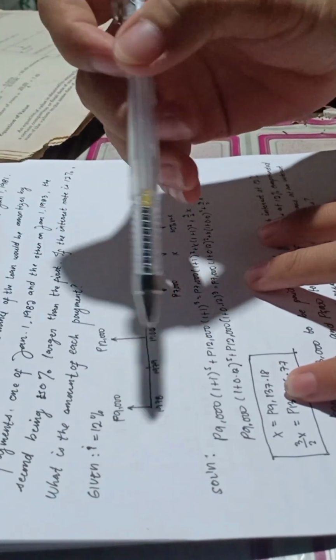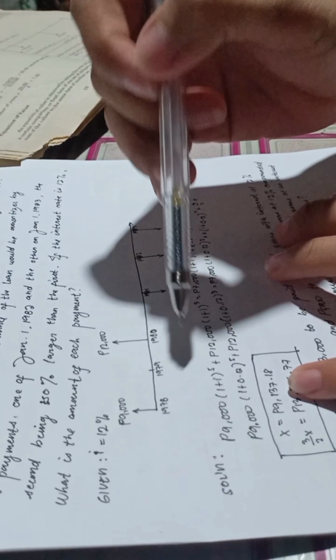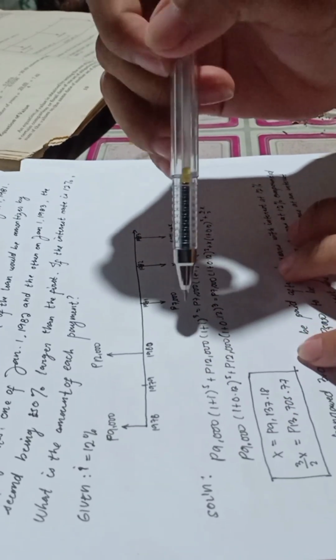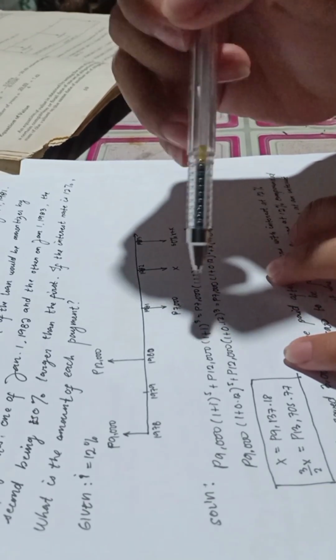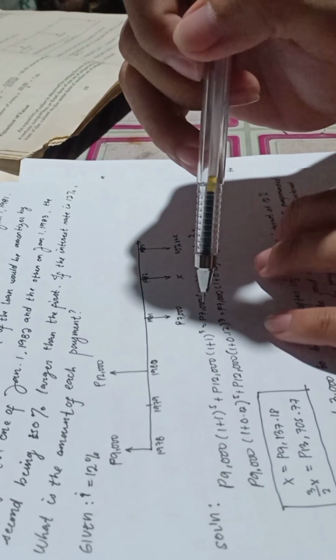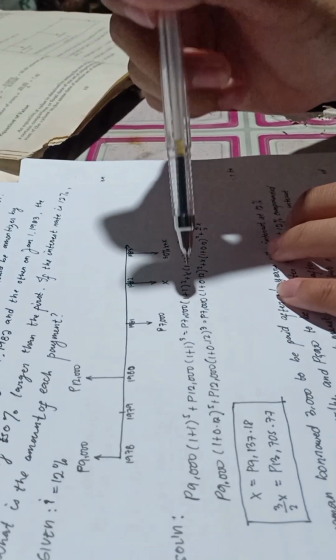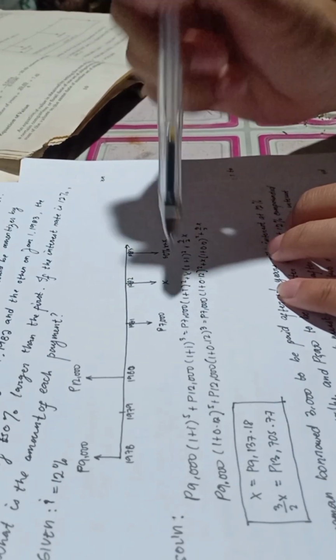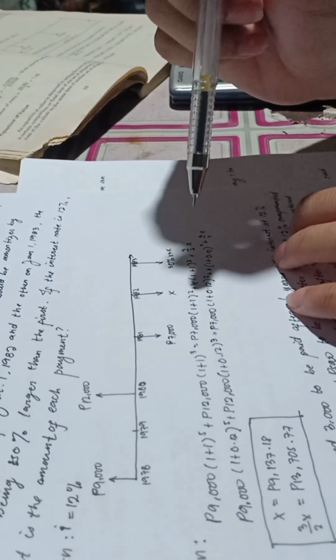9,000 pesos quantity of 1 plus interest period raised to the power of 5 plus 12,000 pesos quantity of 1 plus interest period raised to the power of 3 is equal to 7,000 pesos quantity of 1 plus interest period raised to the power of 2 plus x quantity of 1 plus interest period raised to the power of 2 plus 3 over 2x.